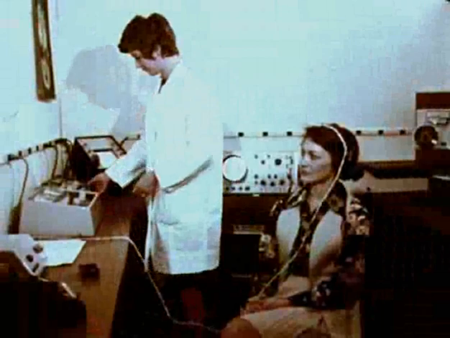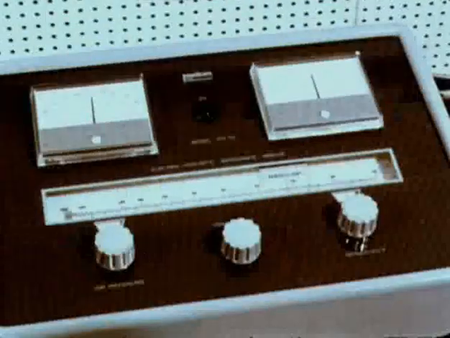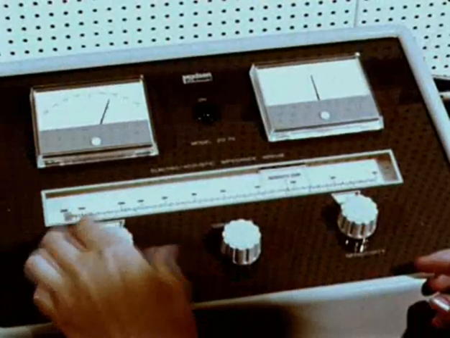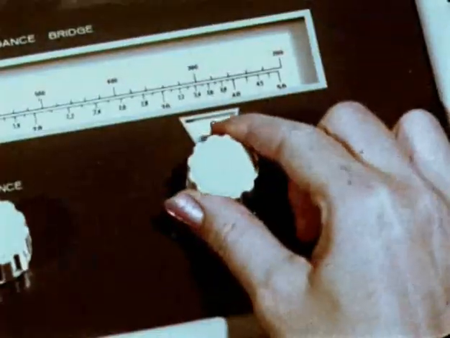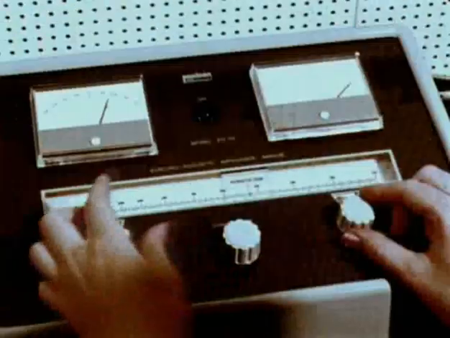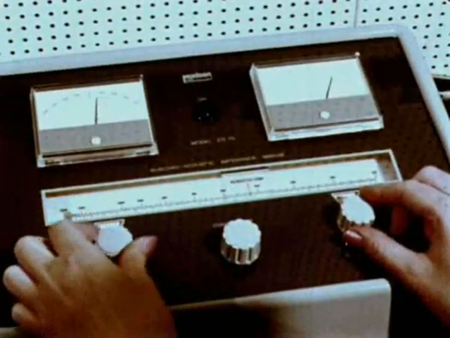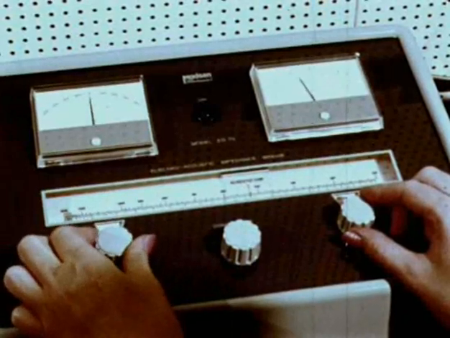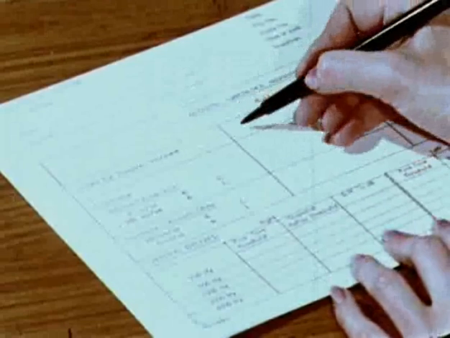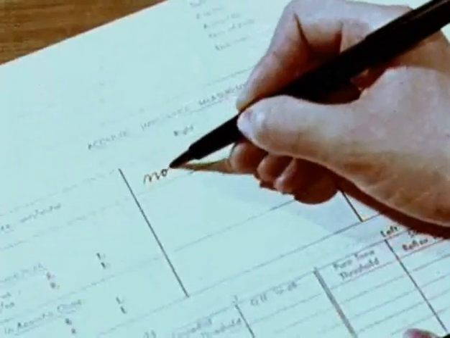Let us continue with the actual test. The pressure scale is raised to 200 millimeters of water. The machine is set at low sensitivity, scale 1, and at a high impedance. The pressure is then gradually lowered and the compliance meter observed closely. The pressure reading at the point of maximum compliance represents the middle ear pressure and is recorded.